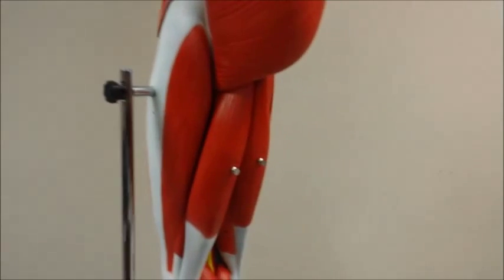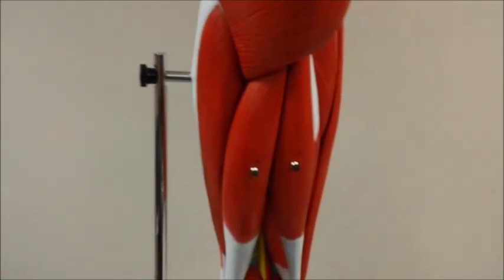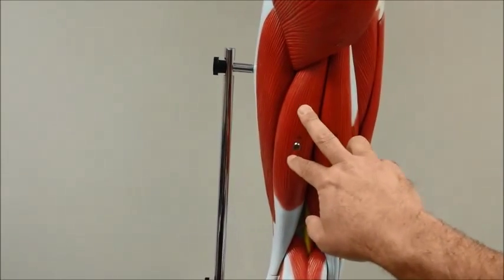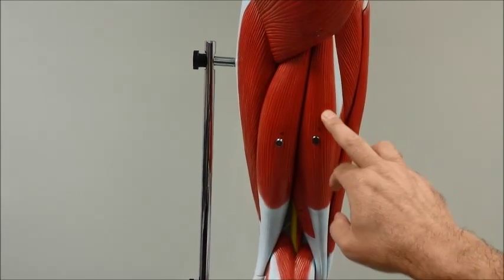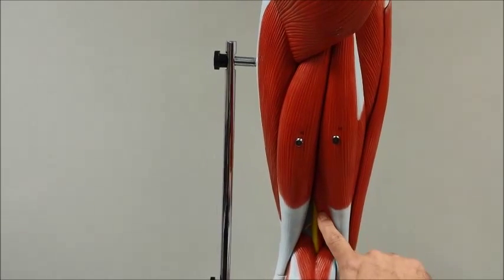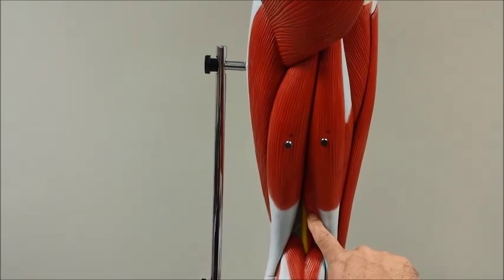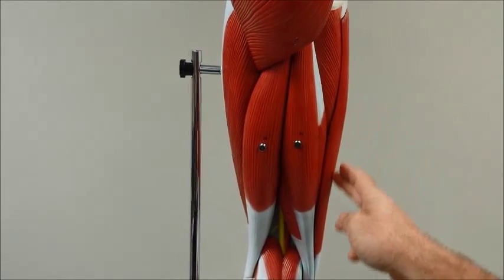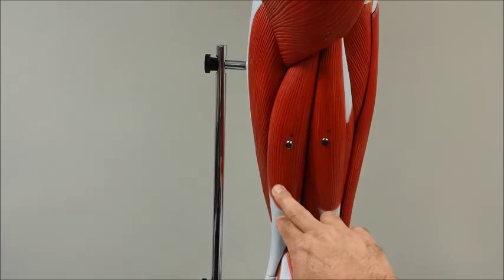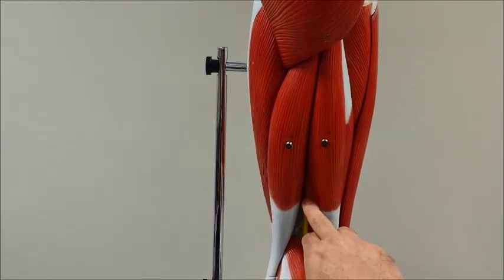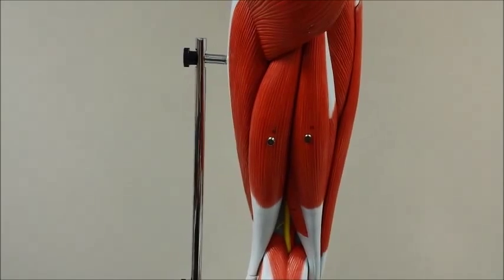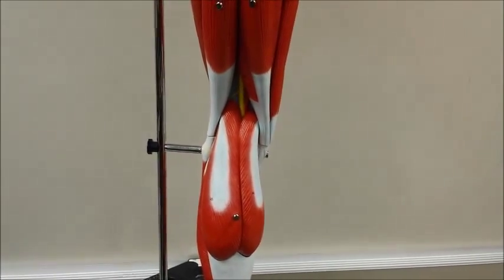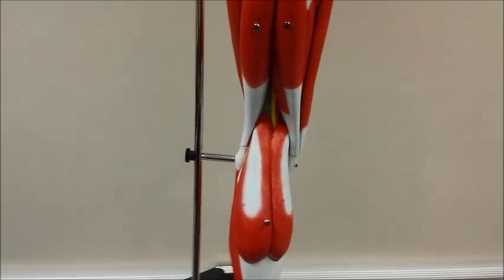If I move back around to the posterior aspect of the thigh, there is the biceps femoris, the semitendinosus, and then a large muscle underside, the semimembranosus, and then more medialward, the adductor magnus, and then the gracilis. The biceps femoris, semitendinosus, and semimembranosus make up the hamstrings. And these involve flexion of the leg at the knee.